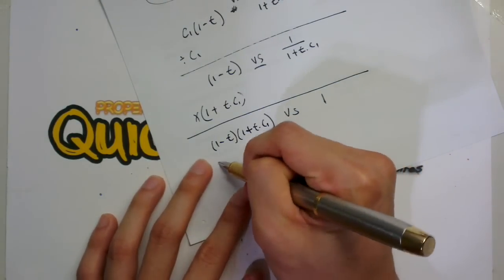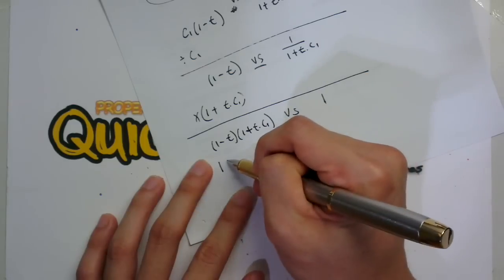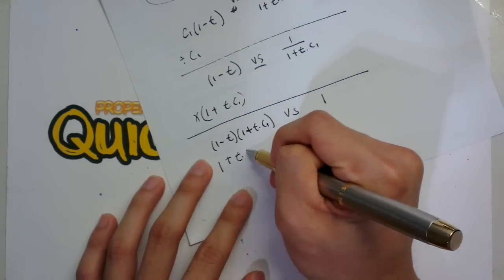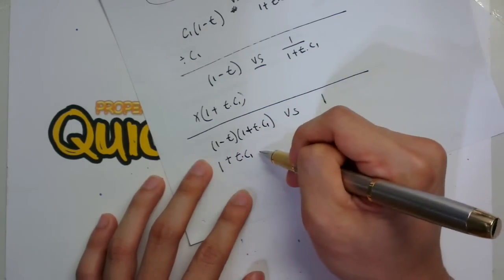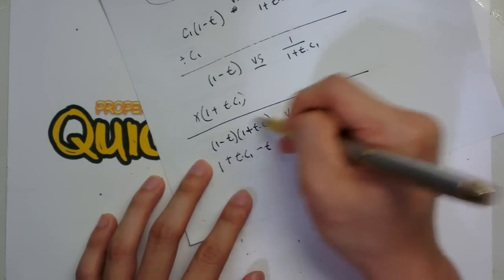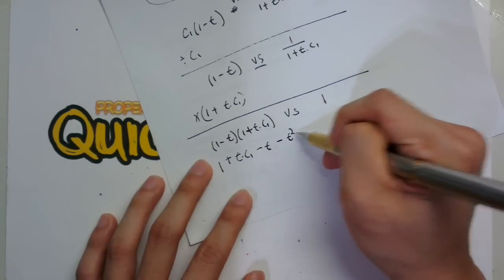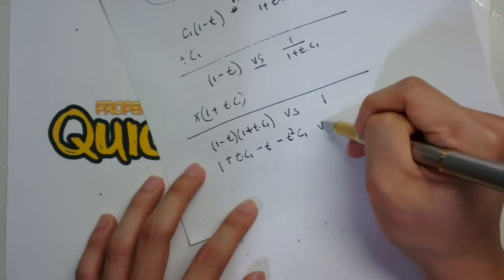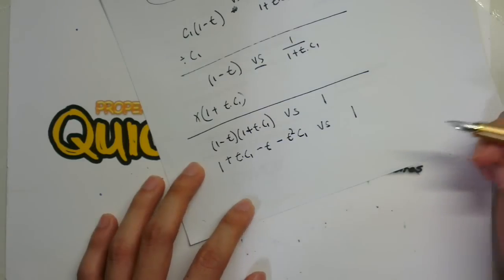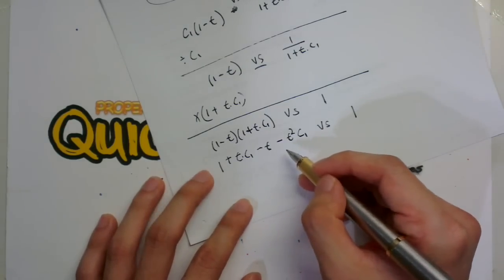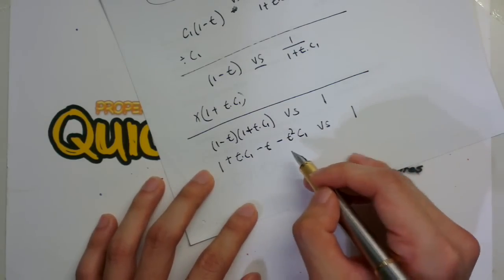So 1 times 1 is 1. 1 times that t C1 is this. This multiplied by this is minus t. This multiplied by this is minus t square C1 versus 1. Right? So I'm going to see whether I can make this a little bit easier.